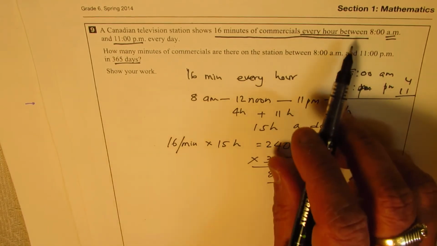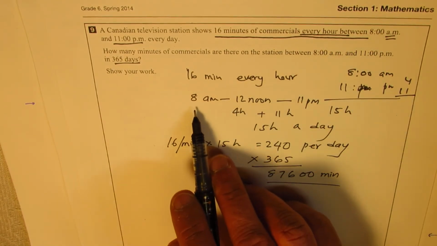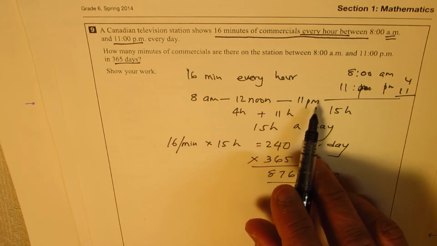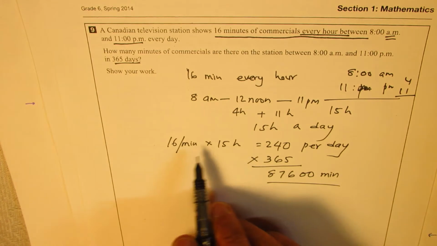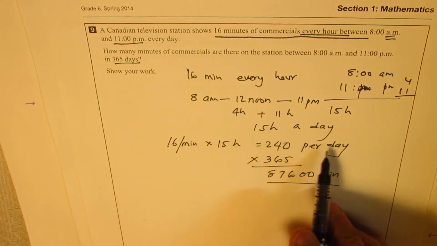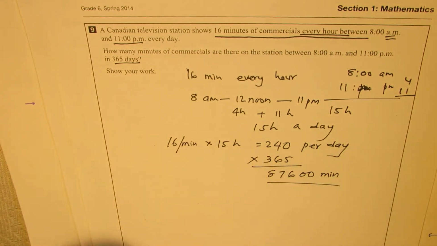So first you have to find how many hours a day between 8 a.m. and 11 p.m. It is clearly 15 hours. 16 minutes in 1 hour, 16 times 15, 240 per day, and there are 365 days. So multiply them all to get your answer.